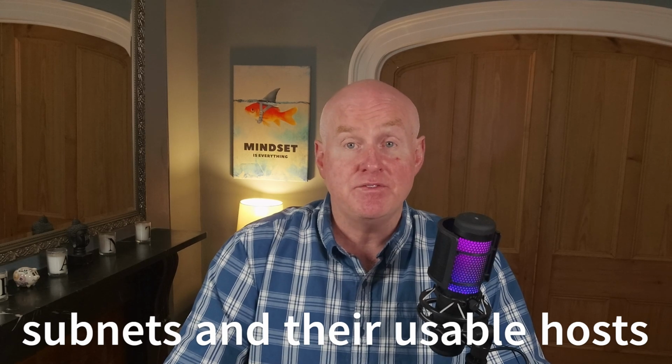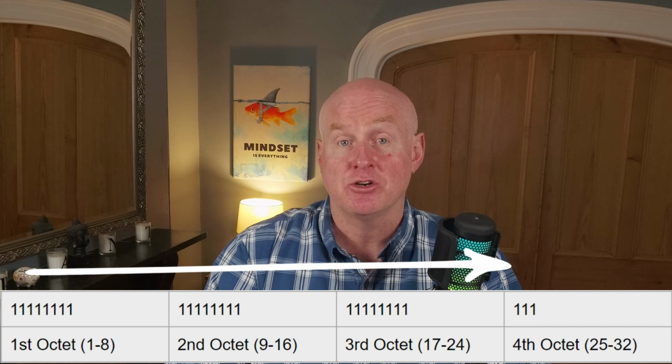Good luck. The very first thing we are going to do is to ignore everything but what comes after the /, which in our case is the number 27. Let's write out these 27 network bits starting from left to right. When you are done writing out these 27 bits in groups of 8 called octets, fill in any remaining spaces with zeros.